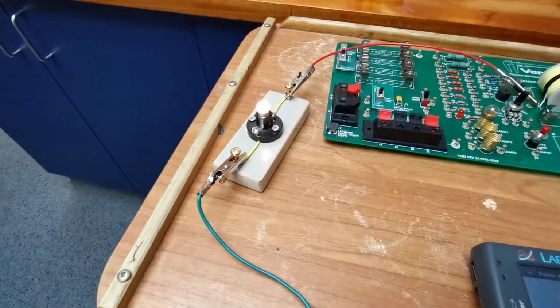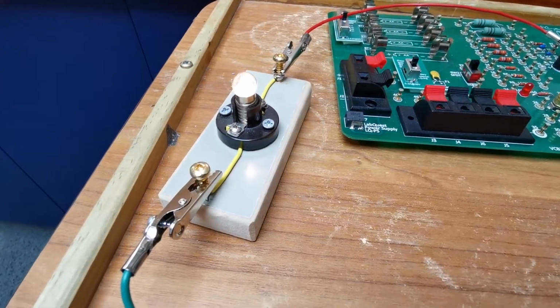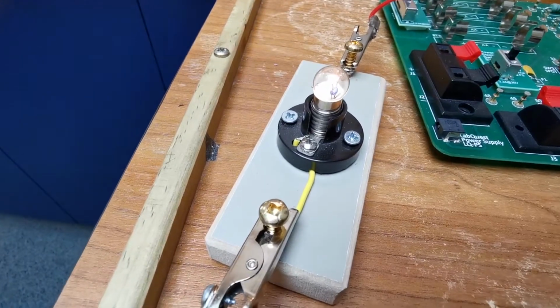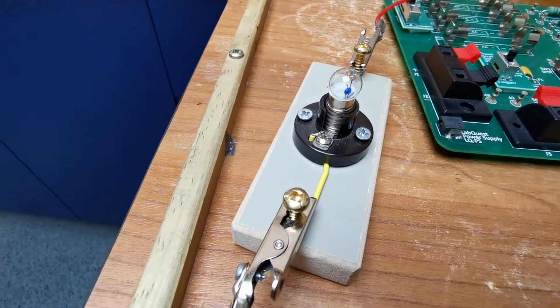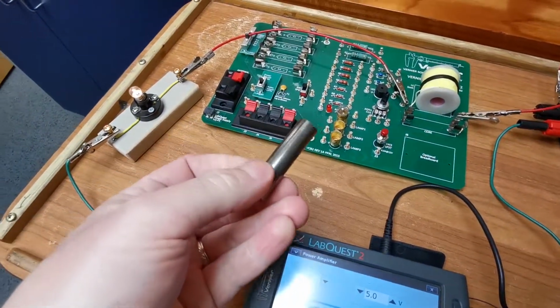At 20 hertz it's fine. 40 hertz it's pretty good. 80 hertz a bit dimmer. 160 hertz even dimmer. 320 even dimmer. 640 it's pretty dim. So if I go back to 320, and now I have an iron core, and you can talk to people about what that does.